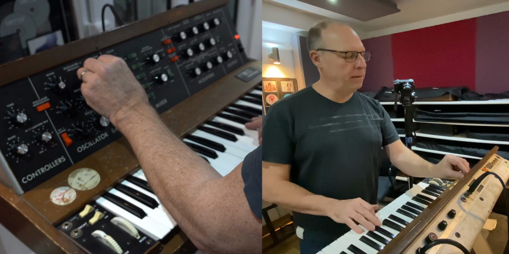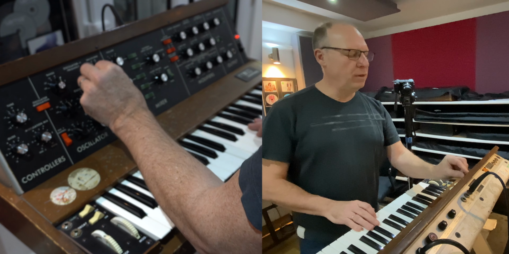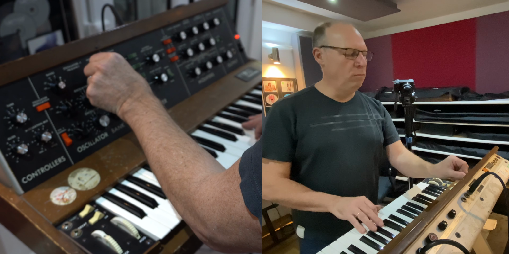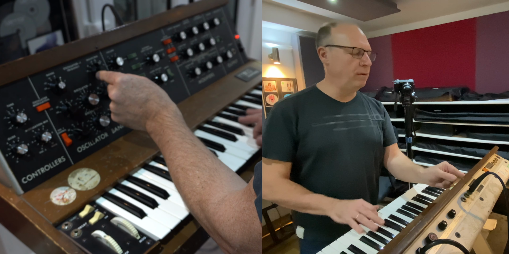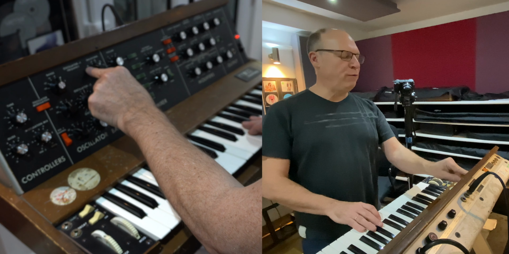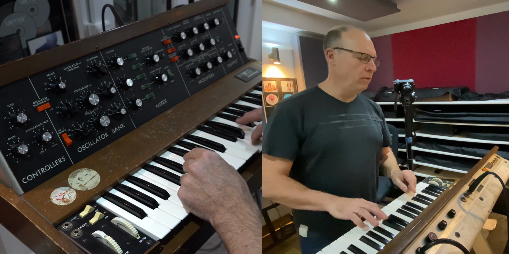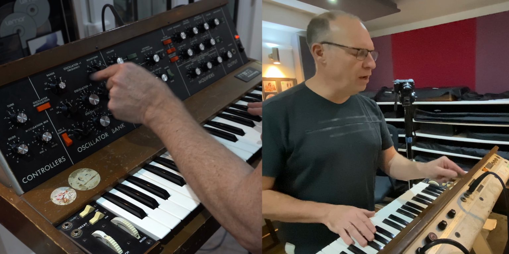Pulse width, in between pulse width and square, sawtooth. This is a waveform I've only seen on the Minimoog. It's a lovely sounding. It's like sine but not.